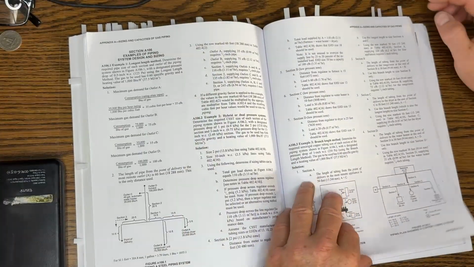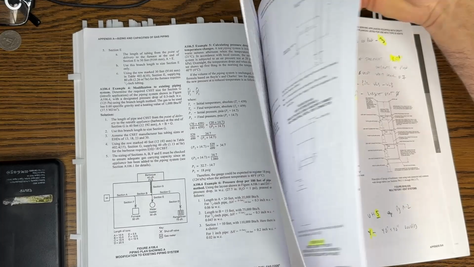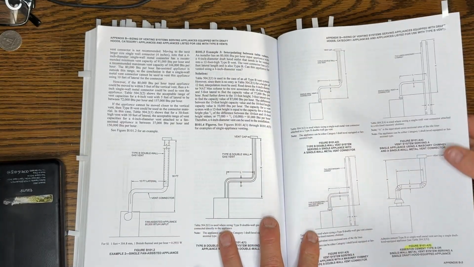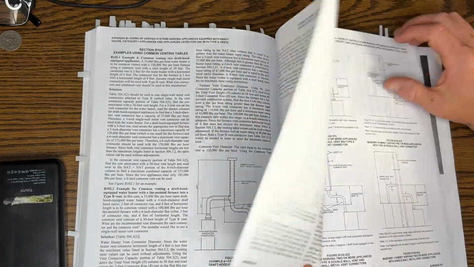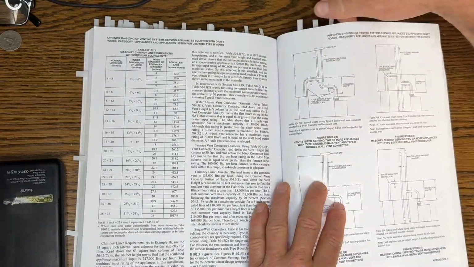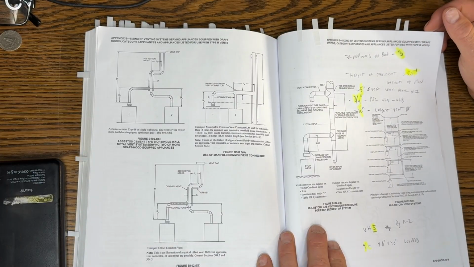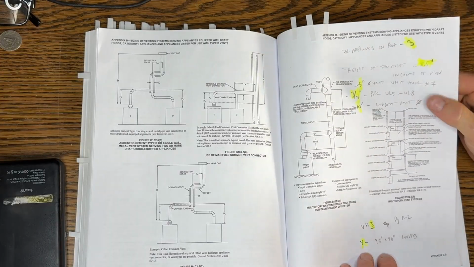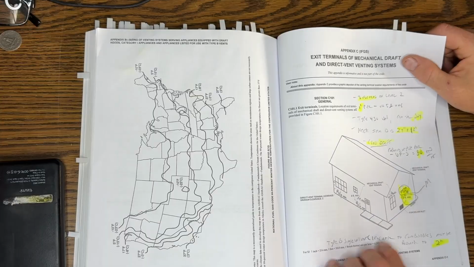All right, keep on going here. Let's see here. What do I got? Asbestos cement type B. Had a bunch of stuff over here. I can't remember what I had there, but just some things that I saw and thought about.